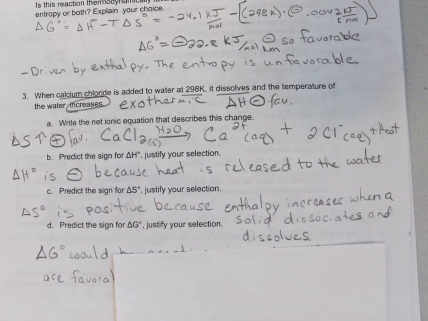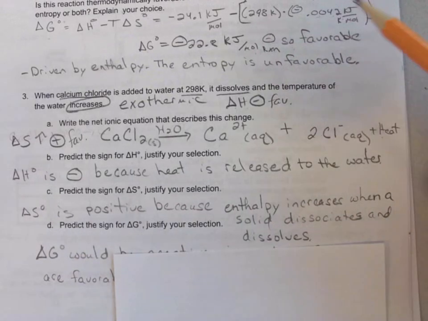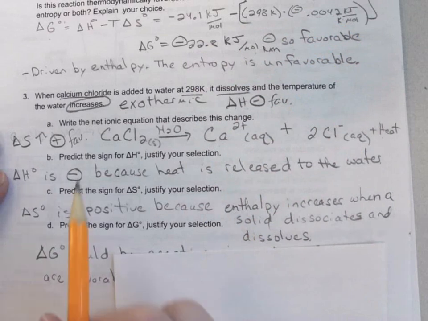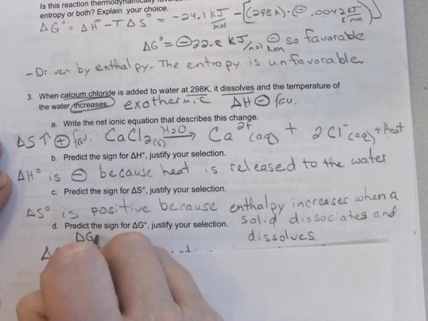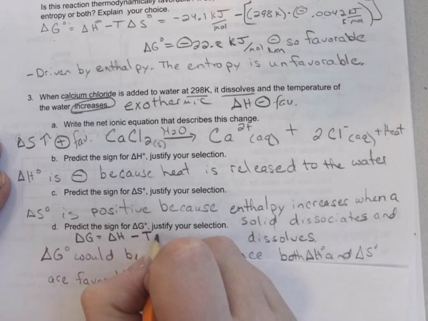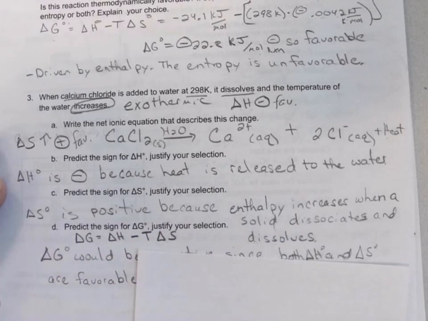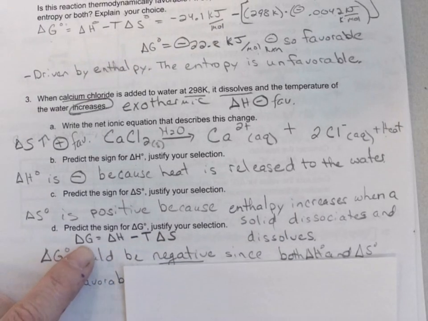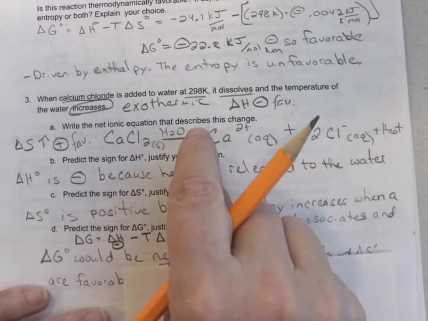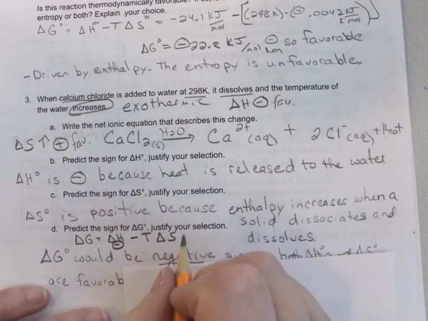Okay, now we can predict the sign for delta G, and so we can justify, so figure this out. Remember that the formula for delta G is equal to delta H minus T times delta S. Okay, and so we know that this piece is negative, and we know that this piece is positive.